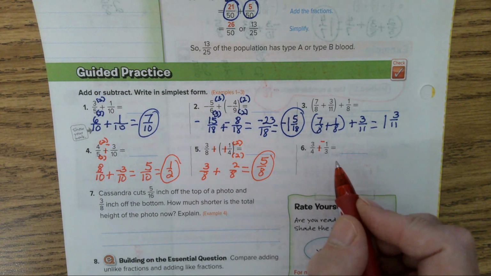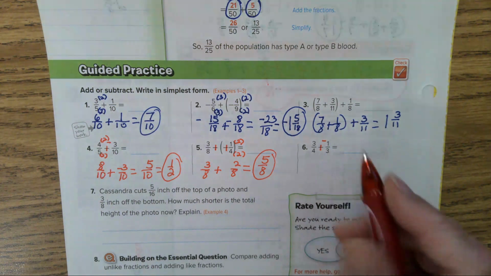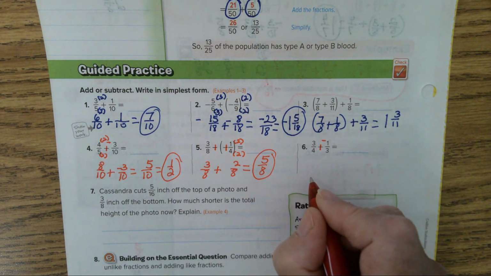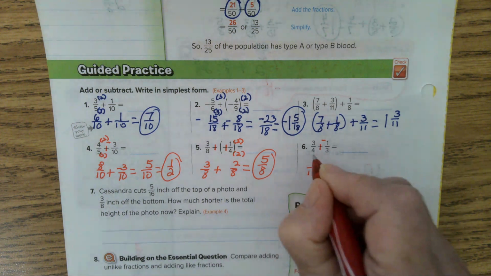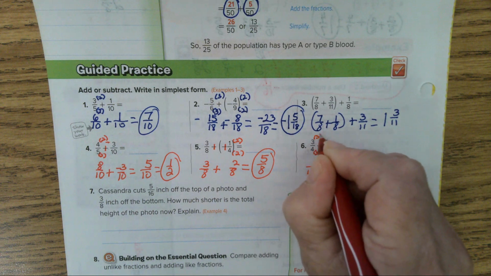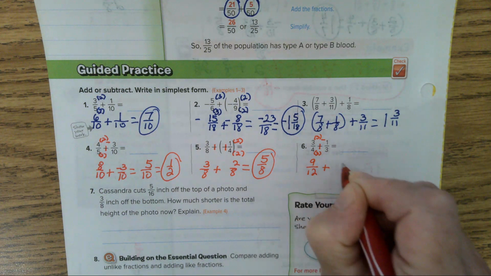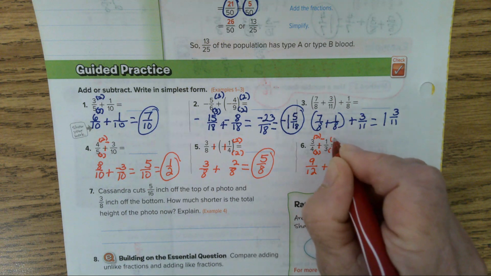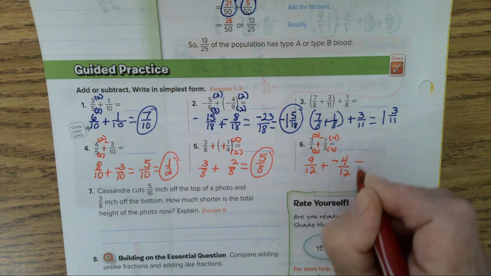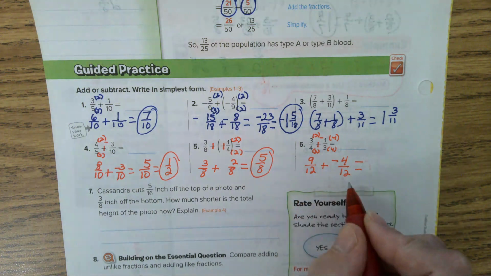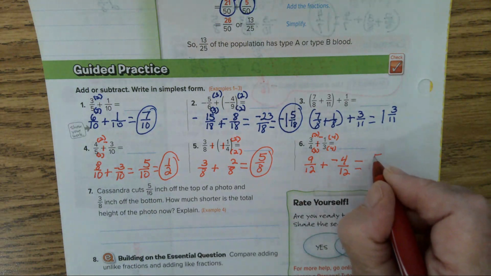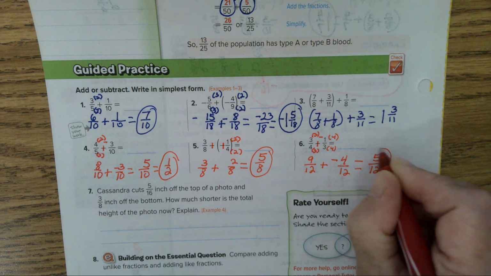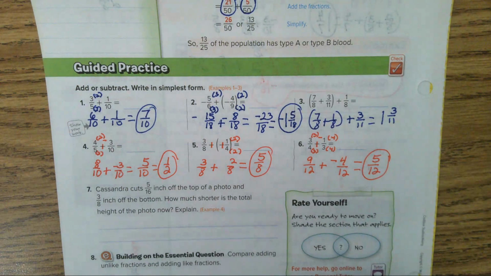Now this one we know we've got different signs, so we're going to have to end up subtracting. Between a 4 and a 3, what's my least common multiple? Lacey. 12. 4 times 3 is 12. 3 times 3 is 9. Now this is going to be negative. 3 times 4 is 12. 1 times 4 is 4. 9 twelfths plus -4 twelfths is 5 twelfths. Any questions? Okay.